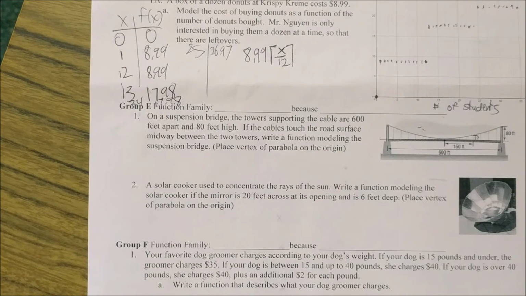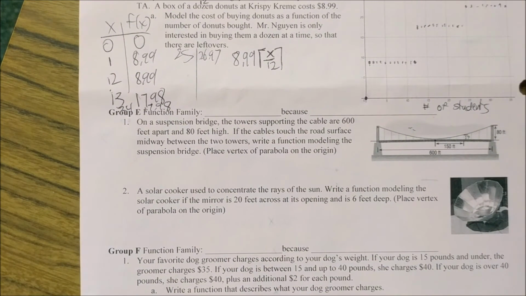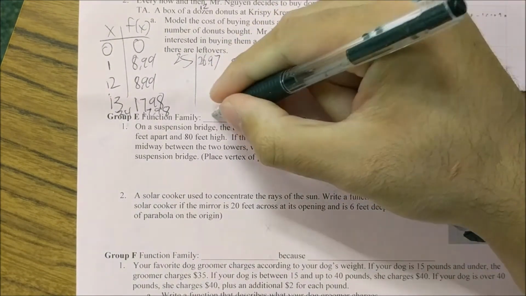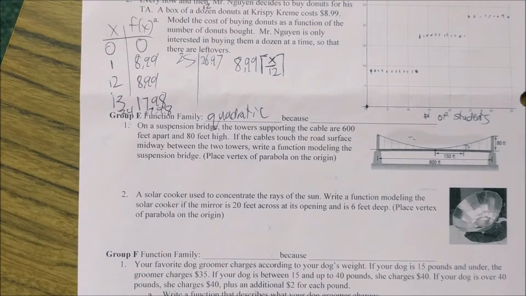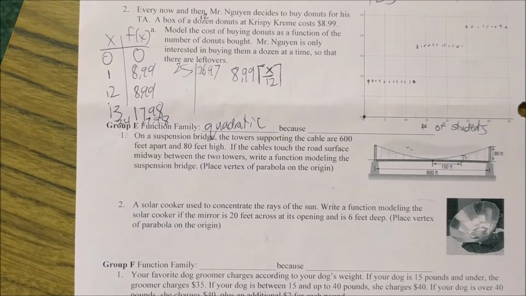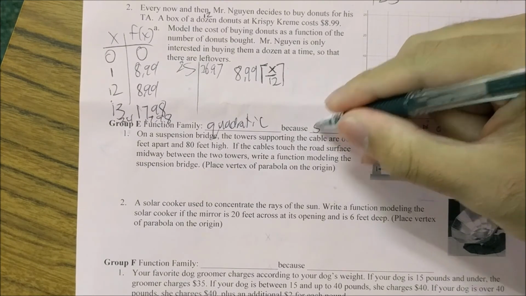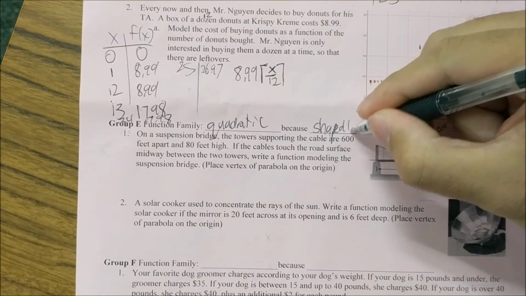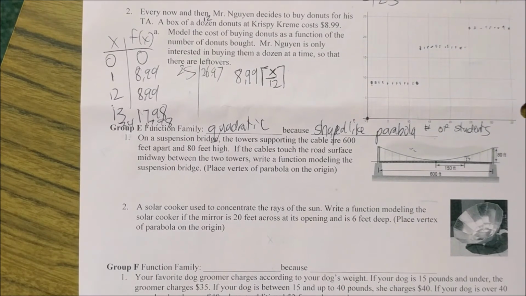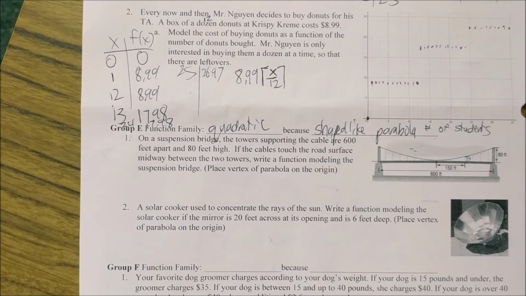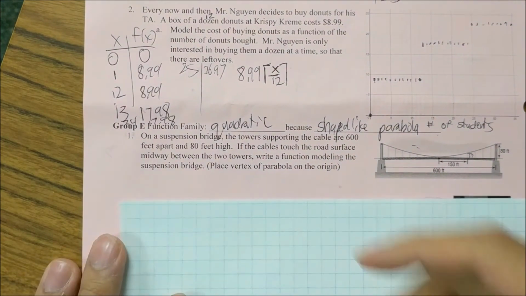Okay, group E. We see the parabola shape. We know it's quadratic. Let's see.